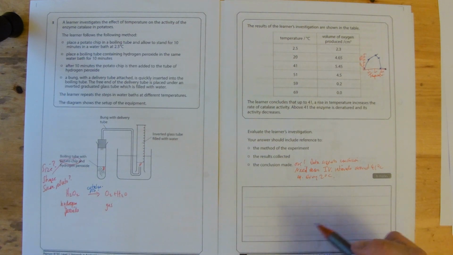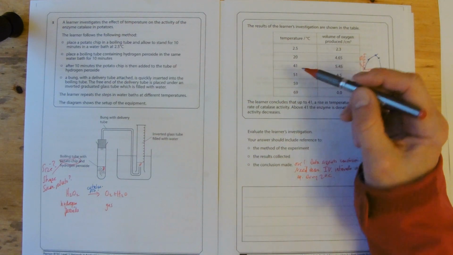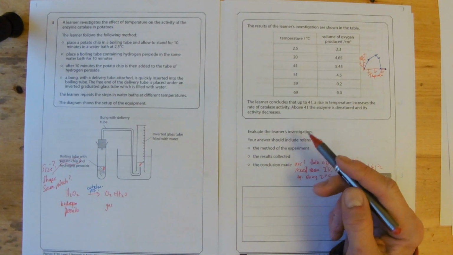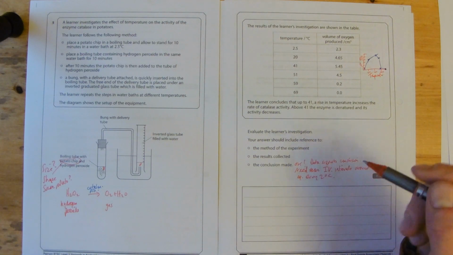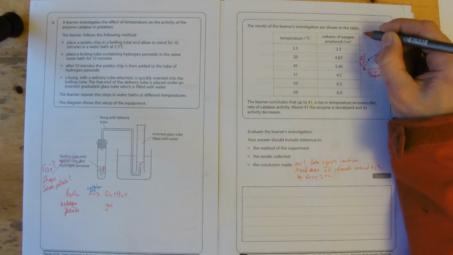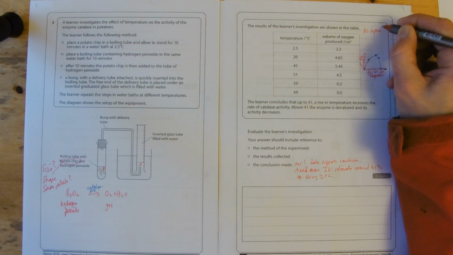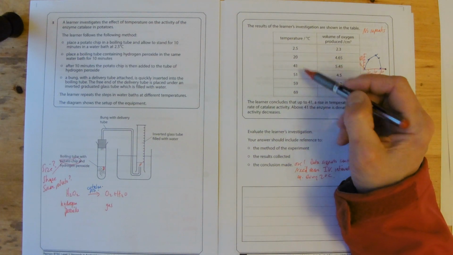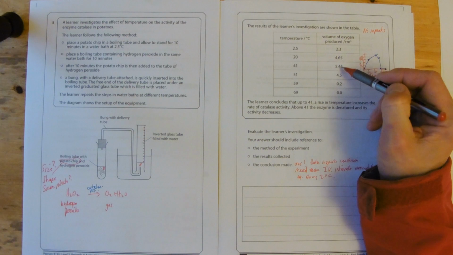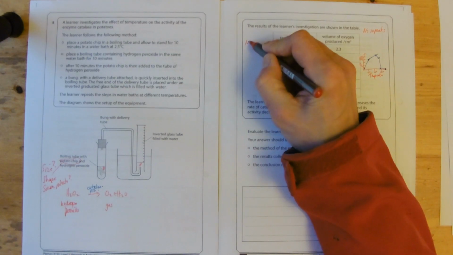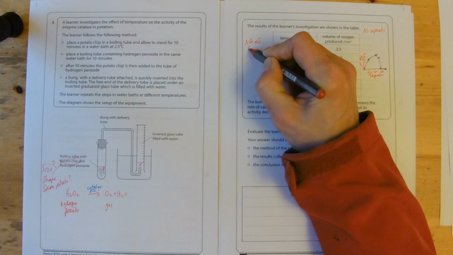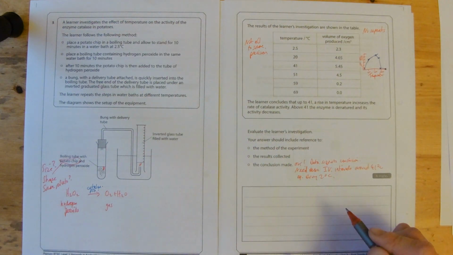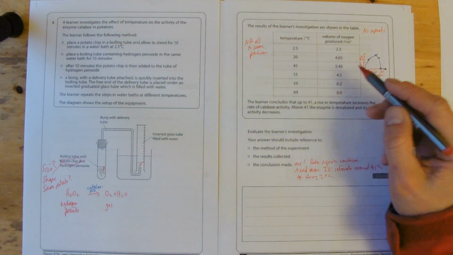Problems that we've got with the measurements. So readings are not repeated. Generally you do things 3 times and work out a mean. So we've got here no repeats, which is a problem. We've done halves there and different levels of precision there. So not all to the same precision, even the independent variable and the dependent variable.